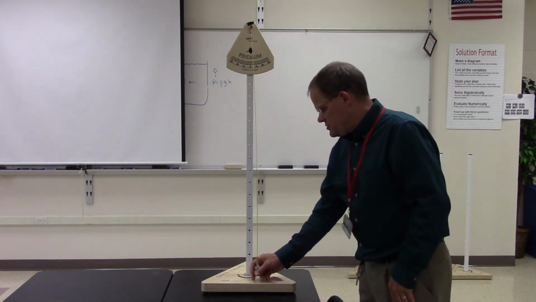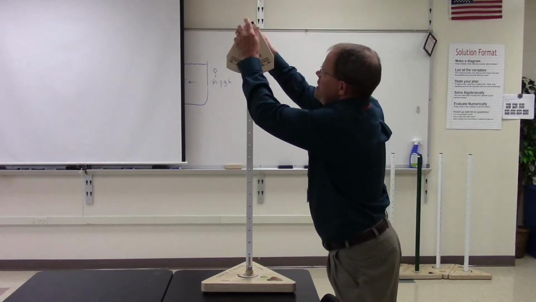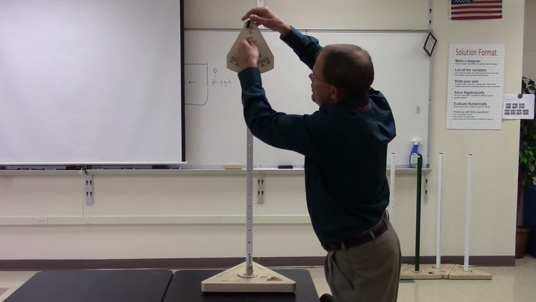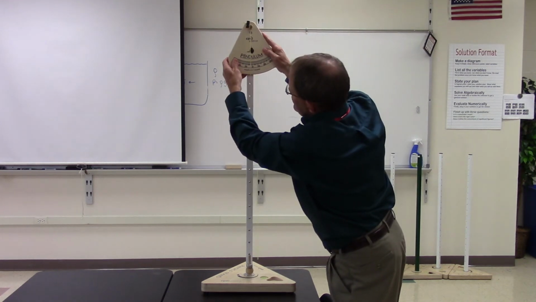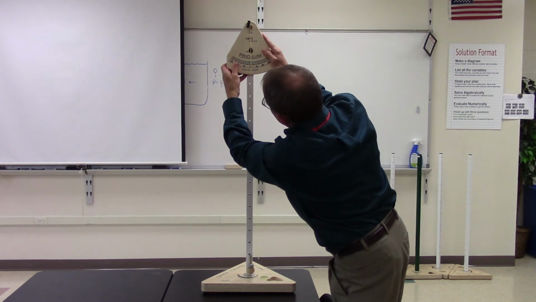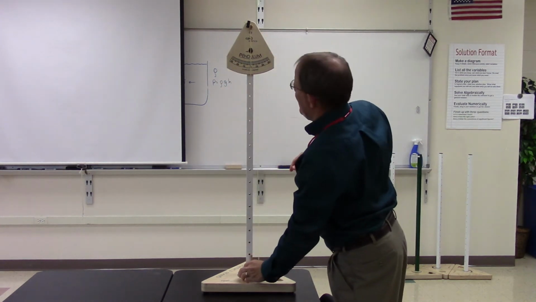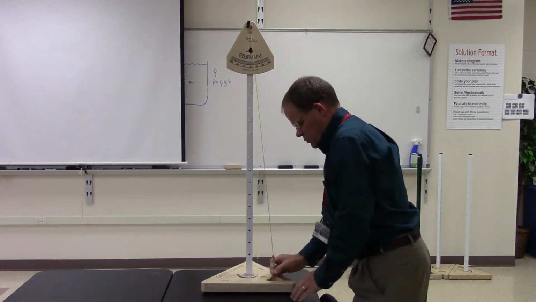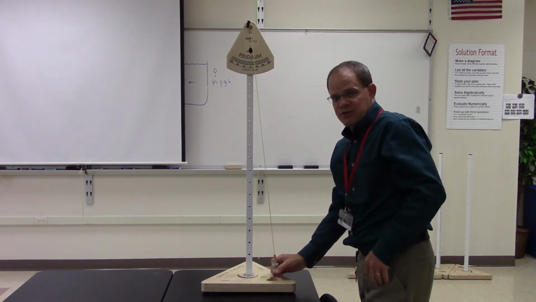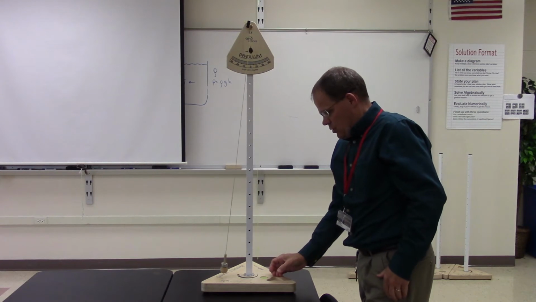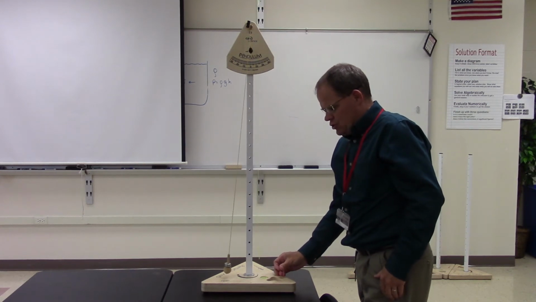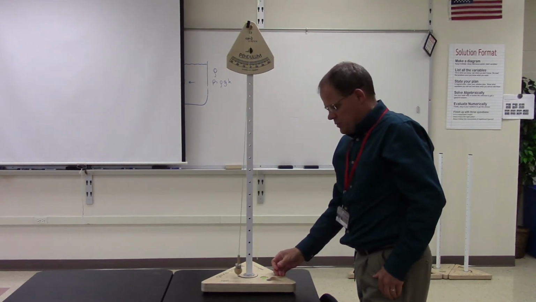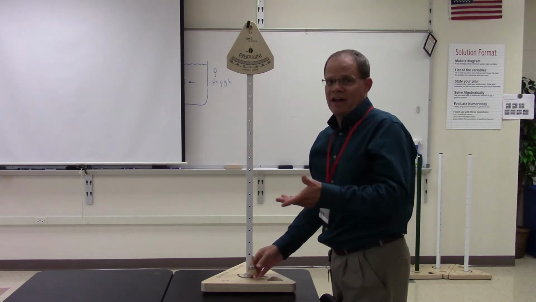So what we're going to do in this experiment is start by making sure that this is right on 0 degrees. So make sure you turn this so that it's right on 0. And then you're going to pull it back to 5 degrees. So you're going to pull it back right here to 5 degrees, and you're going to let it swing. And you're going to time how long it takes for 10 swings. So there's going to be 1 swing, 2 swing, 3 swing. You're going to do that for 10 swings and record that time in your spreadsheet.